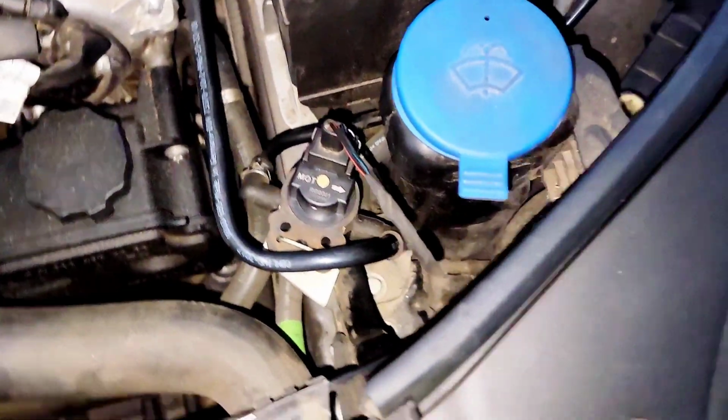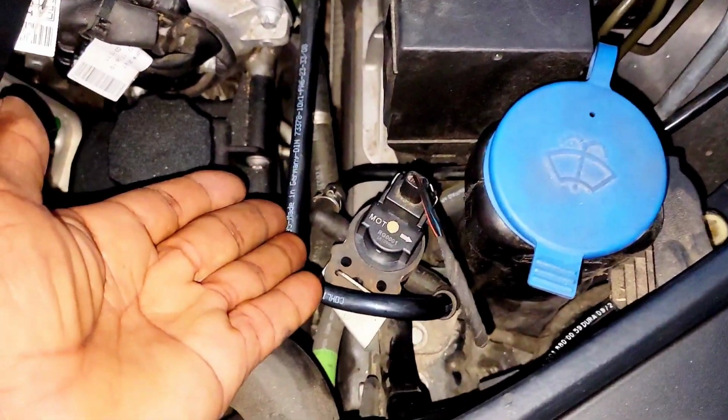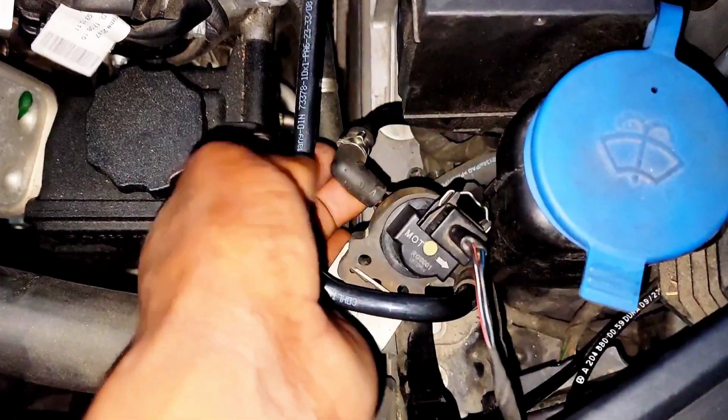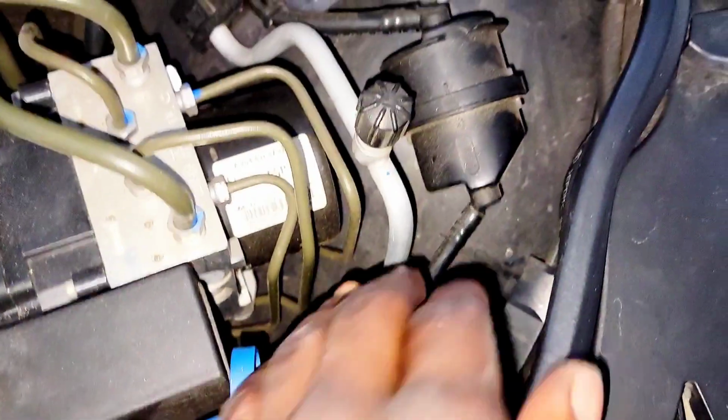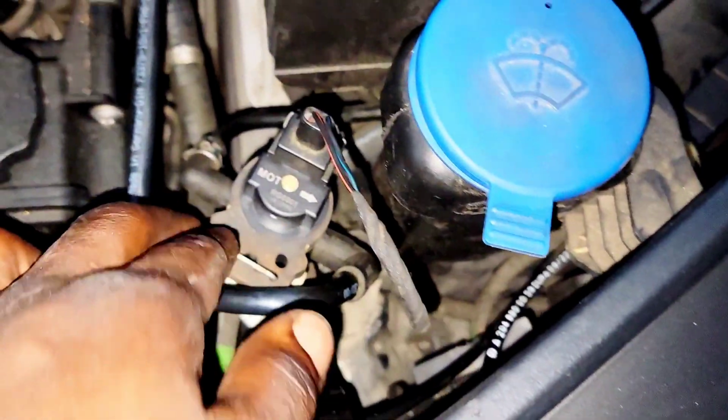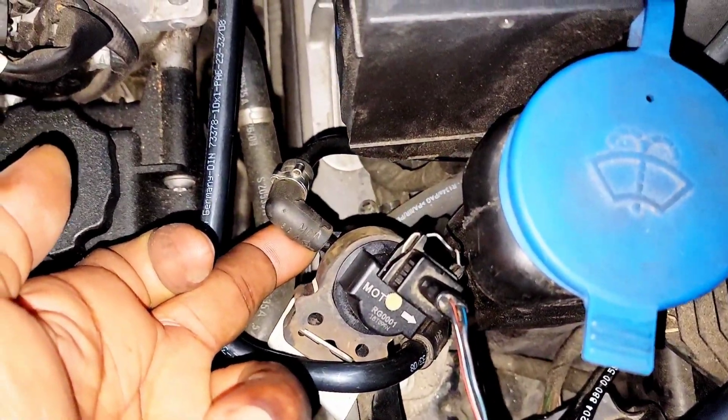So if you have that same issue with your car, you can check this piece first after changing the gas cap or cleaning it. Check for all those cracks in the lines. And there you go, guys. I'm going to see if I can get a piece of hose and fix it right here, guys.